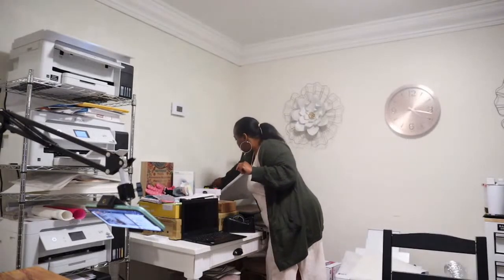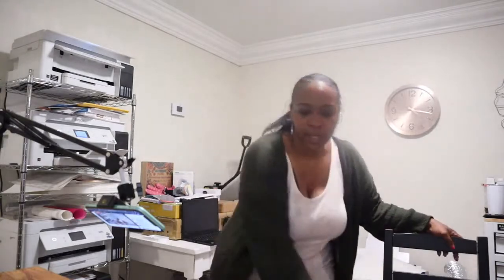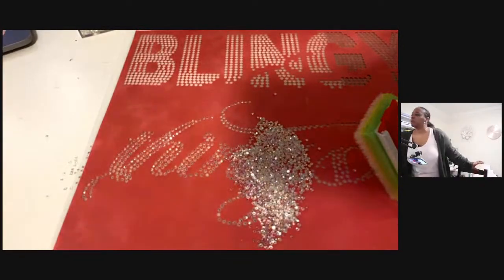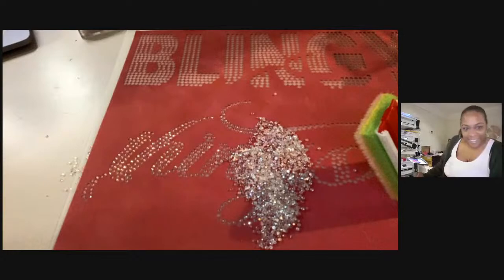Temp. So we need to go down to 325. And then time, I'm going to go down to 25. And by the time we're done spreading these rhinestones in, we should be all good. But I don't like that you guys can't really see me that good, or see our rhinestones that good.